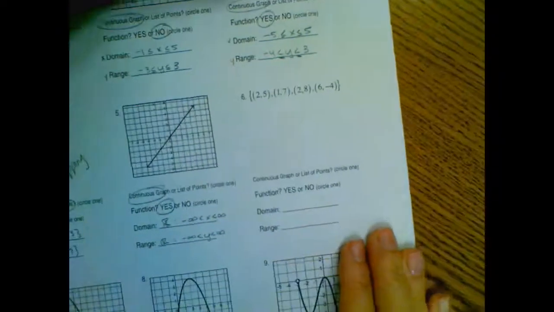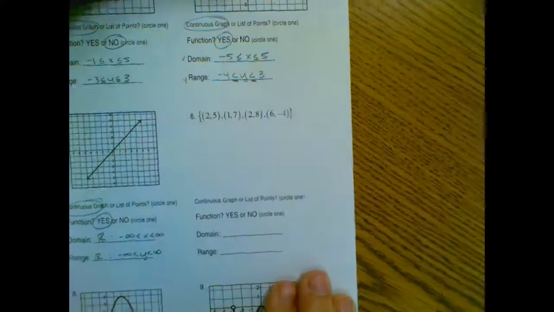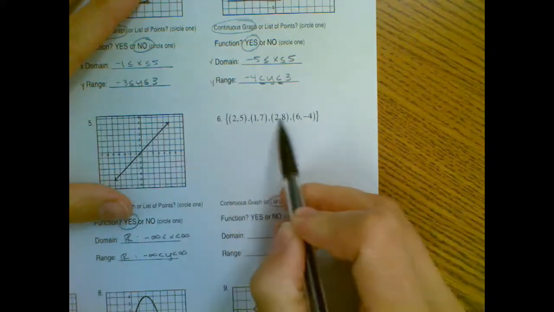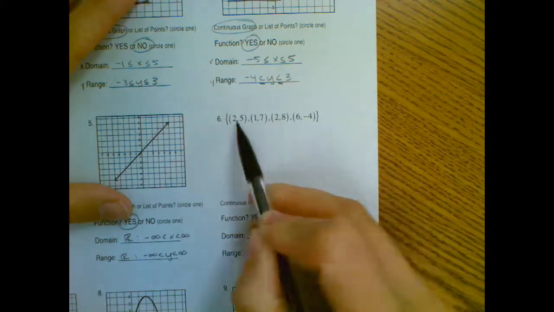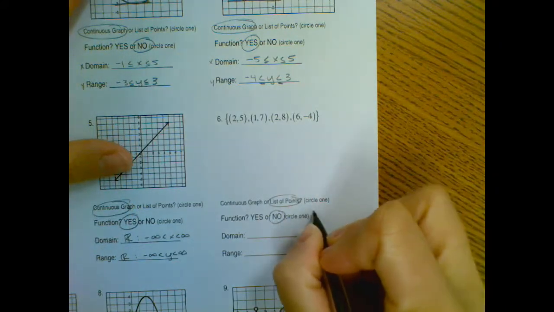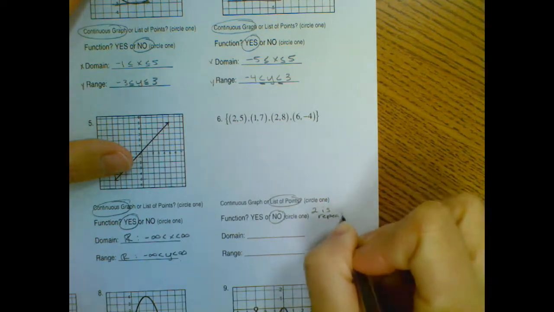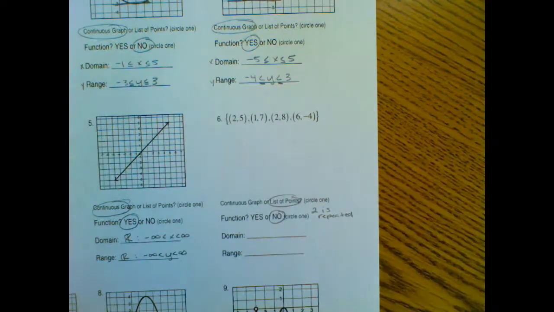Number 6 is very similar to number 4. So we always make sure that we list these in order. This is a list of points. We look to see if we have any repeated x values, and we do. We have 2 repeated for our x values, so no, it's not a function. You can make a little note that 2 is repeated.